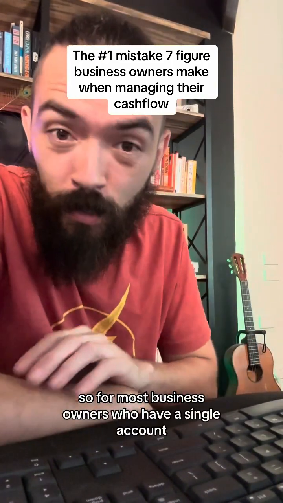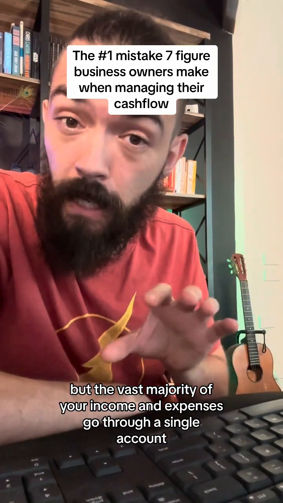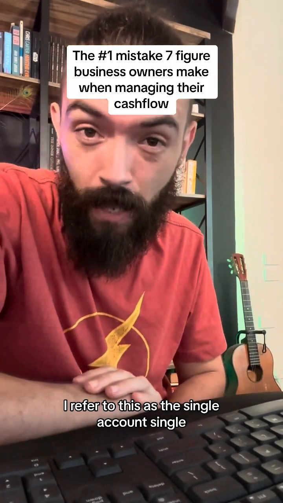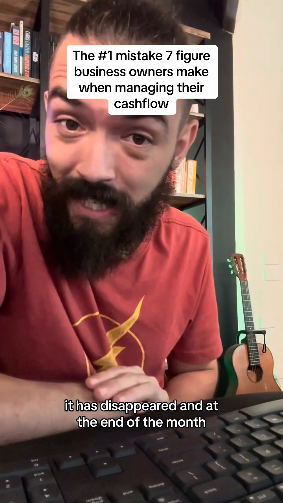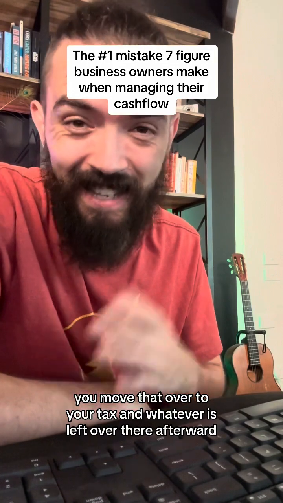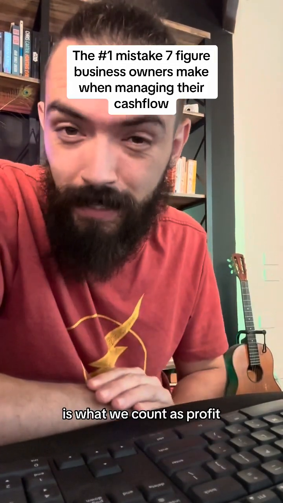So for most business owners who have a single account, maybe you've even got a tax account on the side, but the vast majority of your income and expenses go through a single account. I refer to this as the single account sinkhole. This is basically the phenomenon whereby money goes in and before you know it, it has disappeared. And at the end of the month, if there's any money left over, you move that over to your tax, and whatever is left over there afterwards, which is really a whole lot, is what we count as profit.